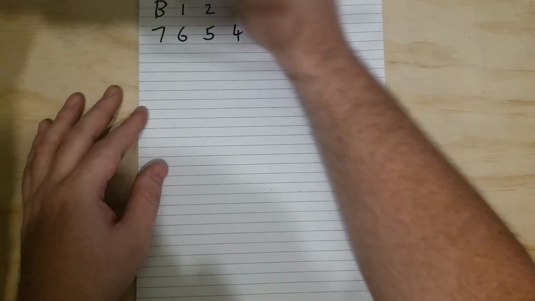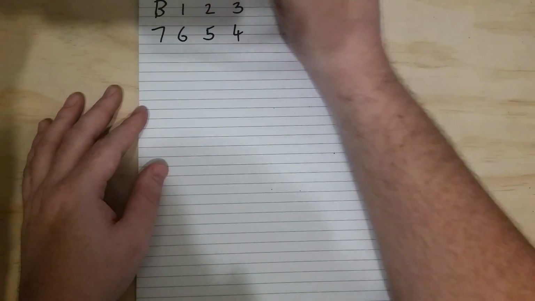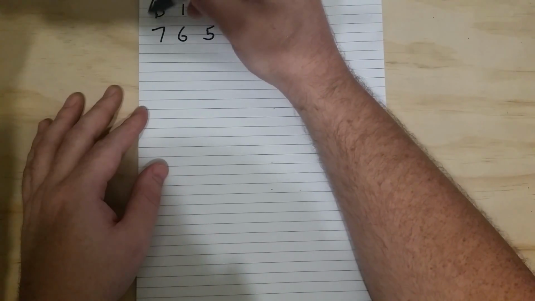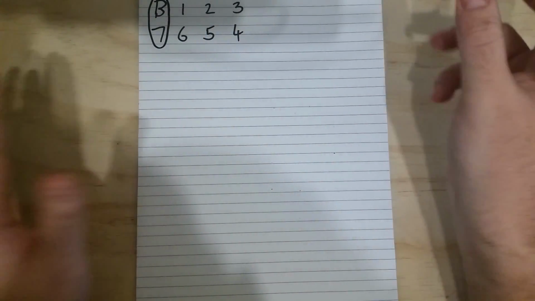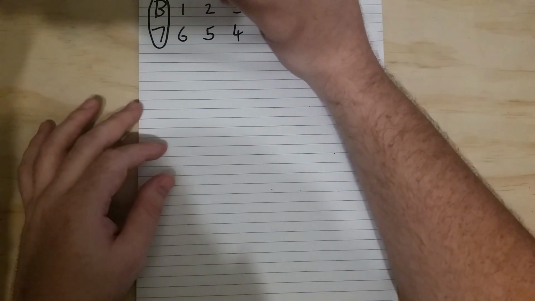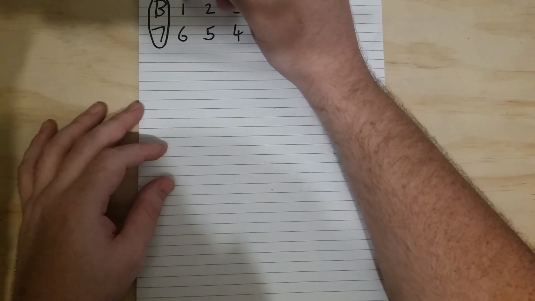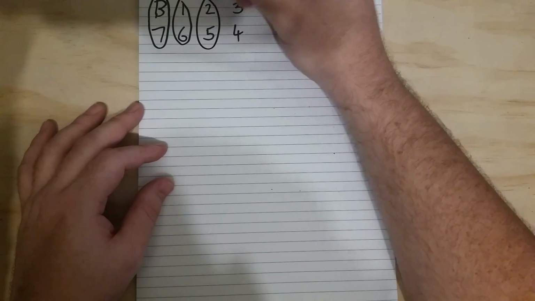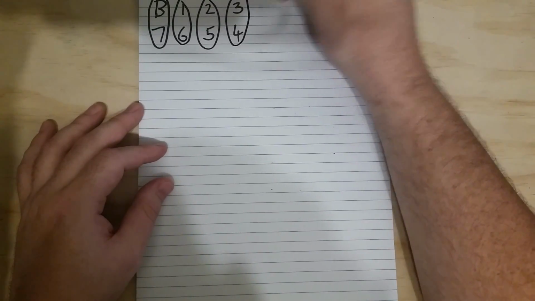round 1 in our round robin, in the first round fighter 7 gets the bye, which means fighter 7 doesn't actually have to have a fight, and then person 1 fights person 6, person 2 fights person 5, and person 3 fights person 4.